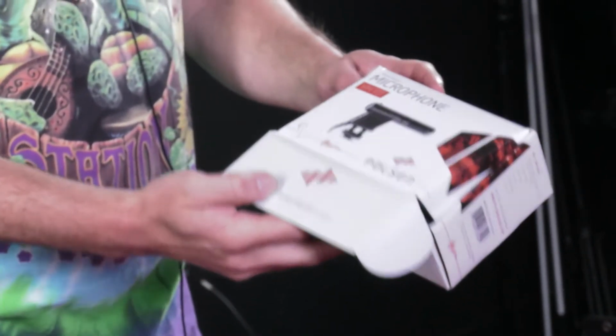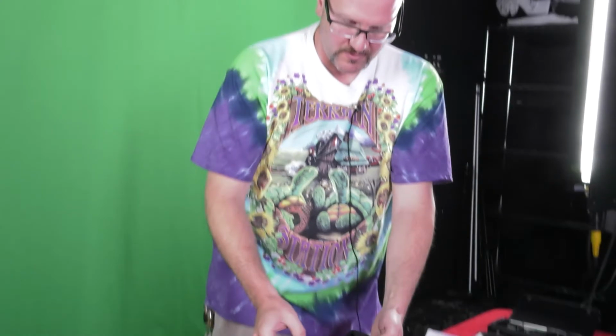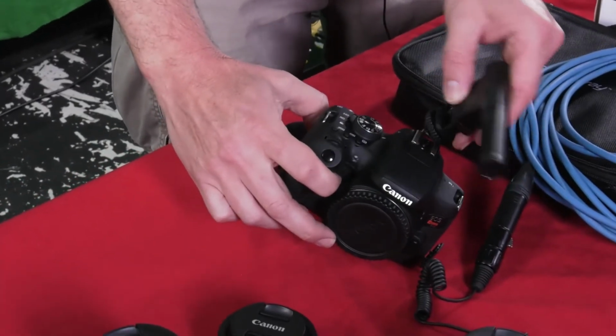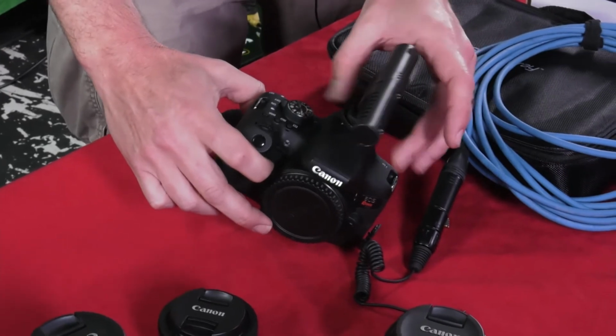It's made by Polson. It is a VM101. It's a DSLR mic. Look at that. Isn't that cute? So it's got a little windsock there, little nub, and it's got a cold shoe so you can mount it right on top of the slot. Let's go down here, Chris. I could just mount it right on top of that cold shoe mount, lock it down.